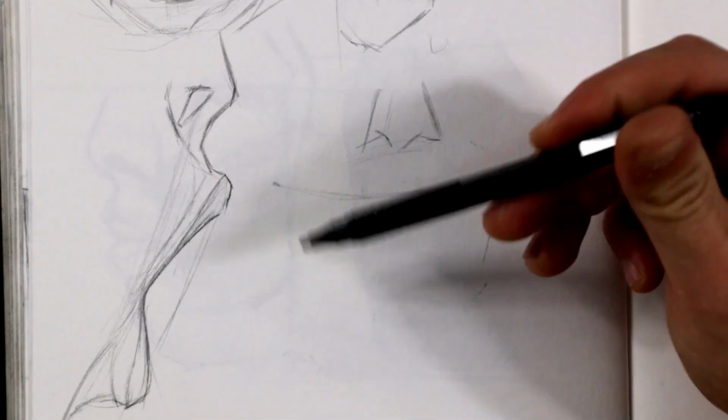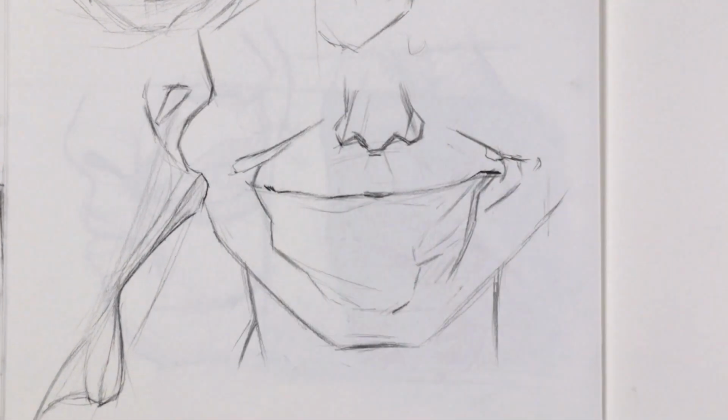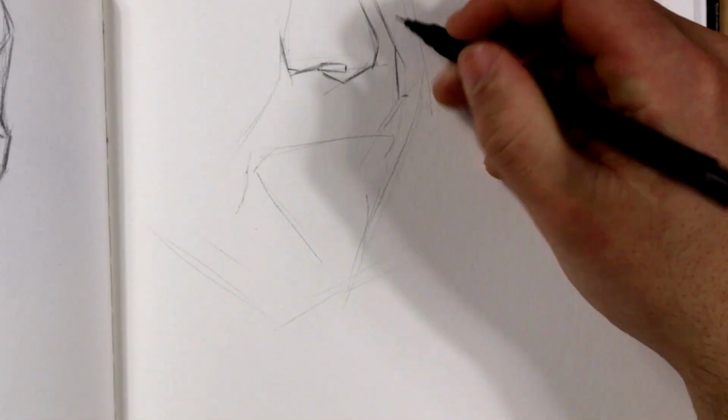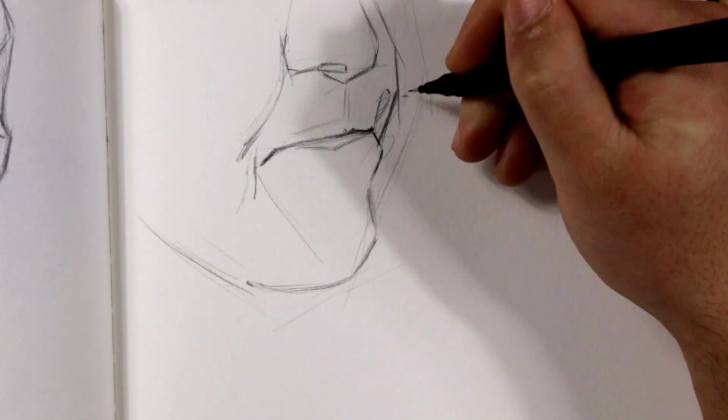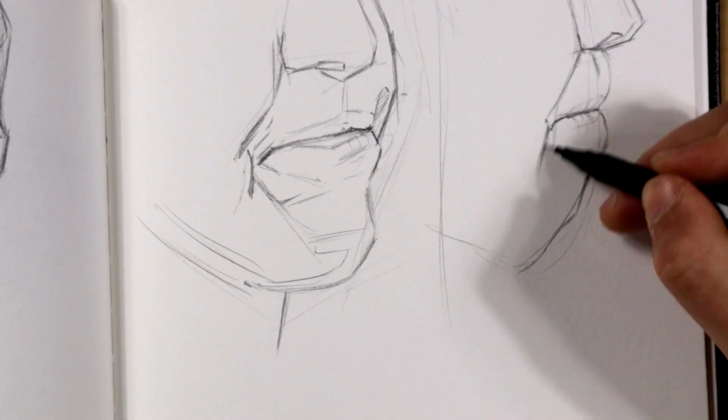In contrast, let's consider the expression of a fake smile. Here, everything stretches horizontally, the lips roll inward, becoming almost invisible, and the mouth corners are very pronounced.